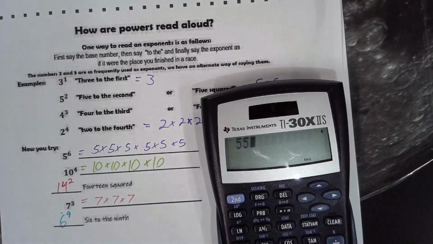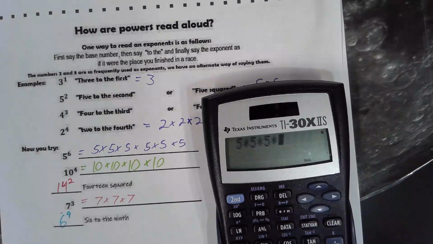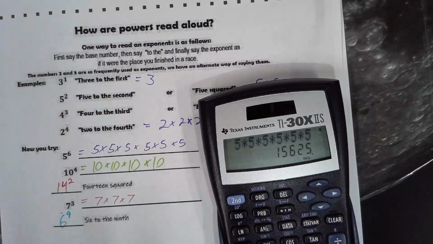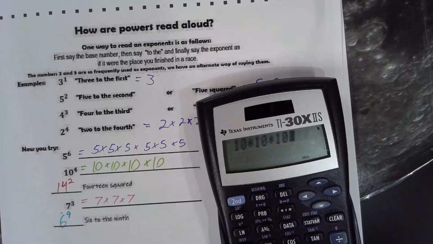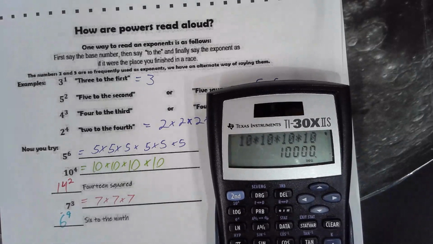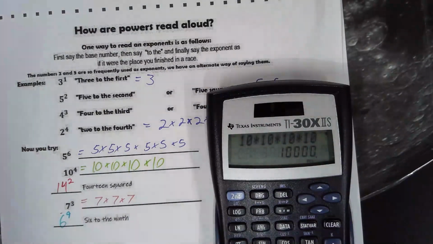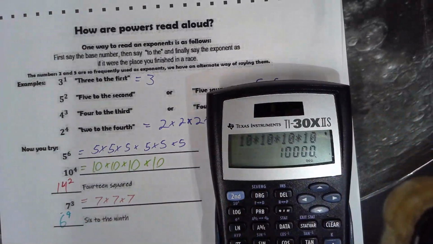So 5 times 5, 6 times. Make sure I have 6 5s. So one more. And then just press enter. I get 15,625. And then same thing for 10, I would do 10 times 10 times 10 times 10. 10,000. So there's a shortcut with the calculator, but I want you guys to practice like this just for today, just so you get the idea of what exponents do. There you go.